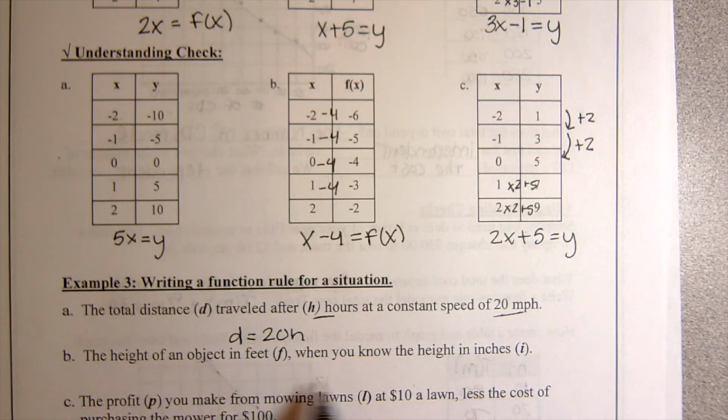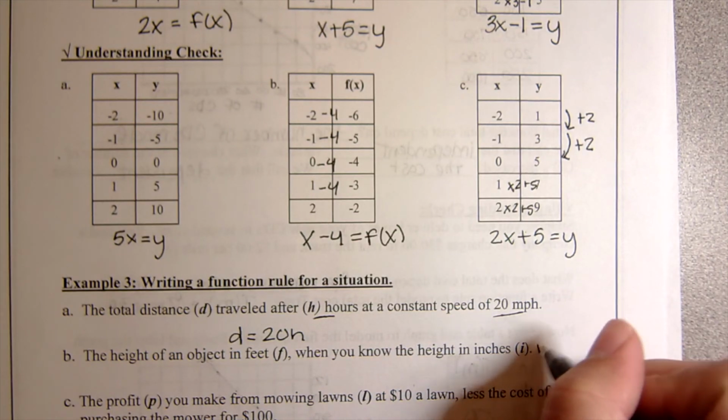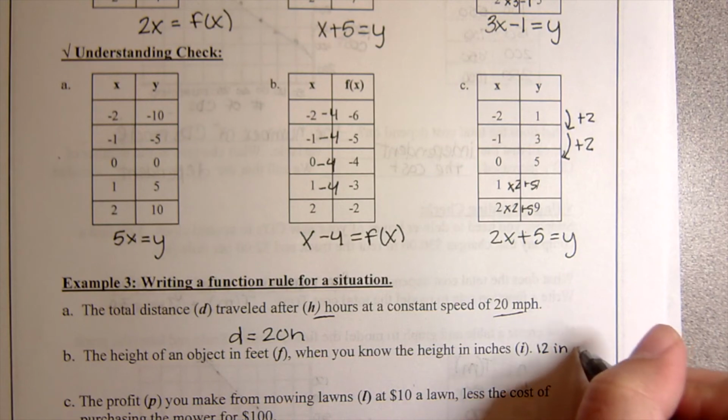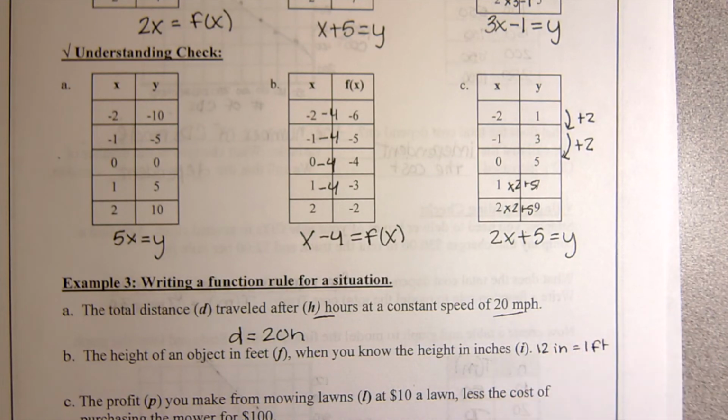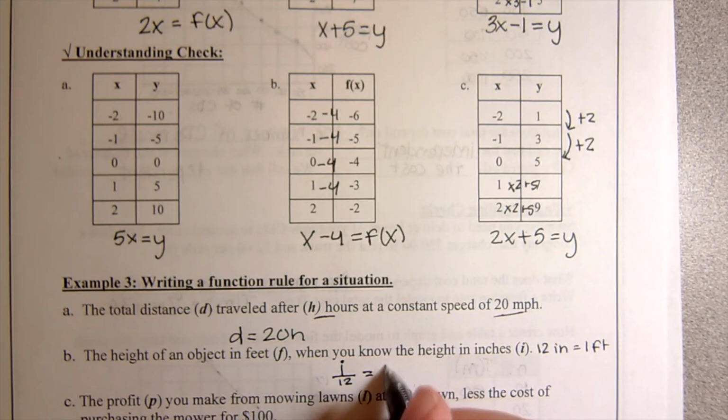The height of an object in feet when you know the height in inches. So if we know the height in inches and we know that there are 12 inches in 1 foot, I can divide the number of inches I have by 12 to find out how many feet that is.